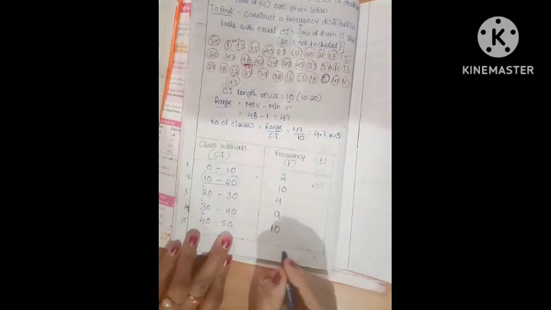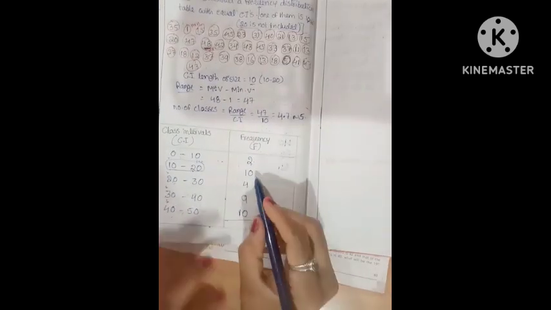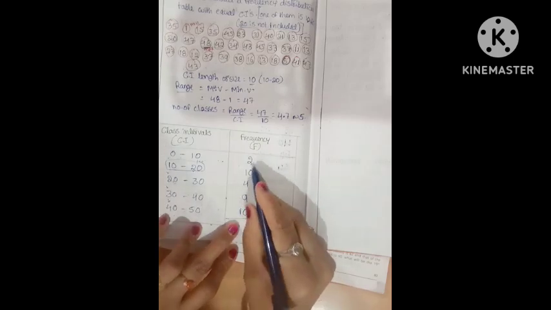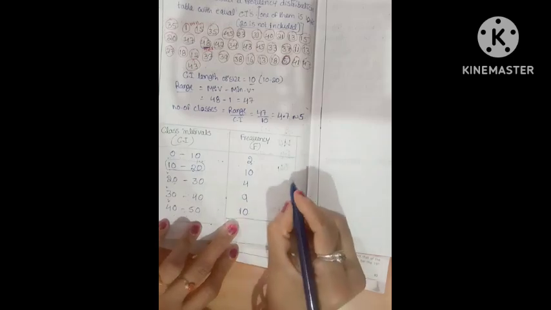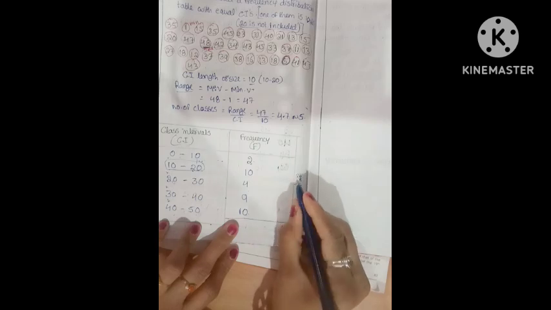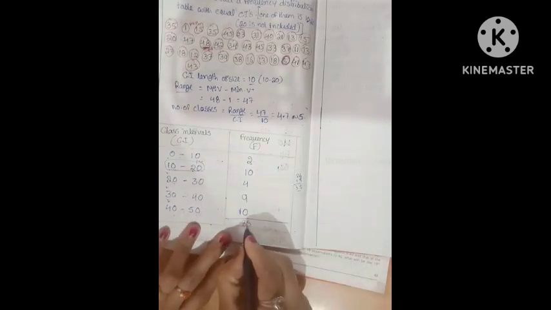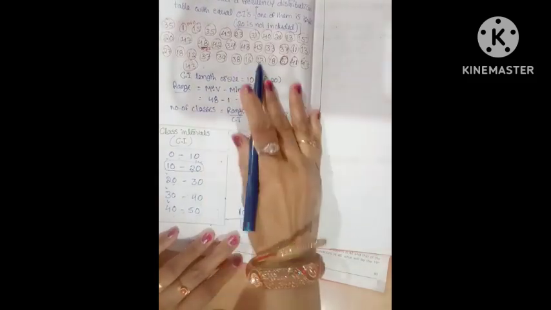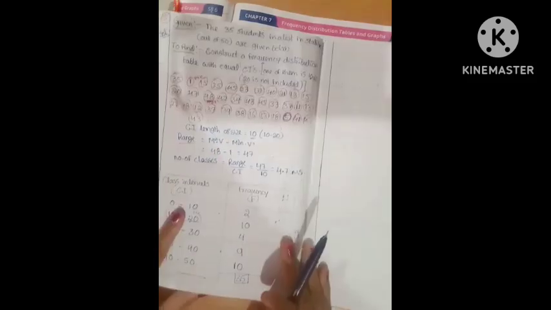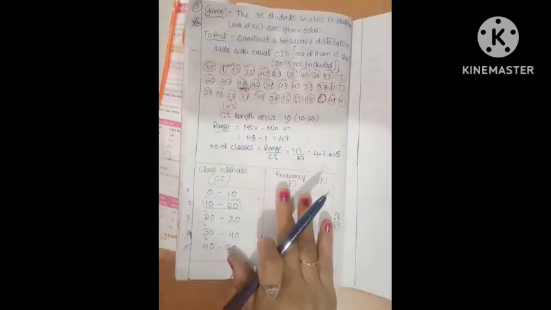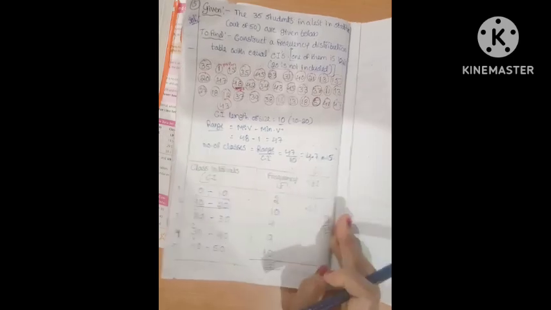The frequency is 10. Adding up all of the frequencies: 10 plus 10 is 20, 20 plus 4 is 24, plus 2 is 26, 26 plus 9 is 35. So how many students are there? 35, and in the given problem it is 35 only. Is our solution correct or wrong? Yes, correct. So this is the solution for this problem. The fifth problem solution is over.